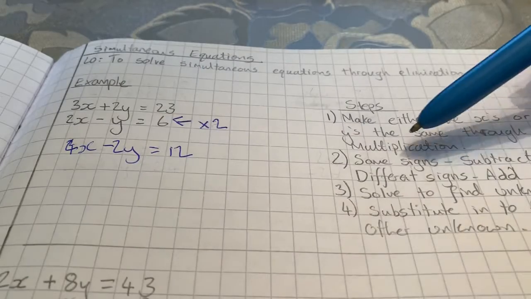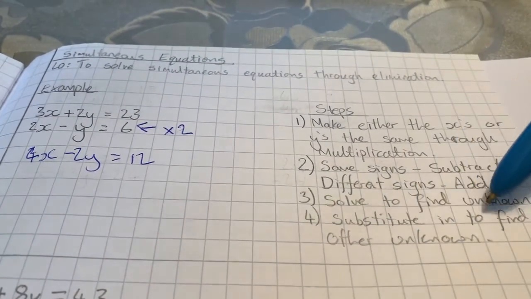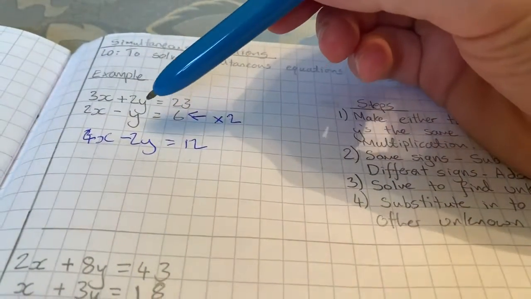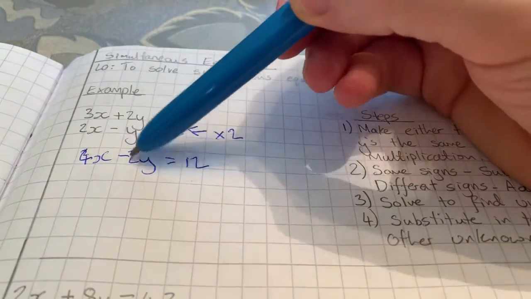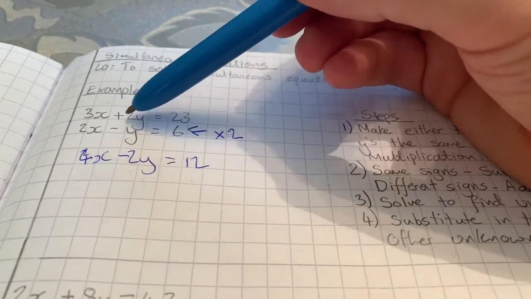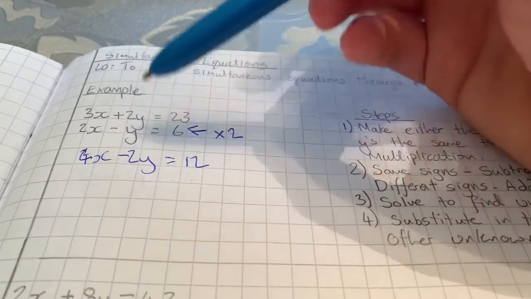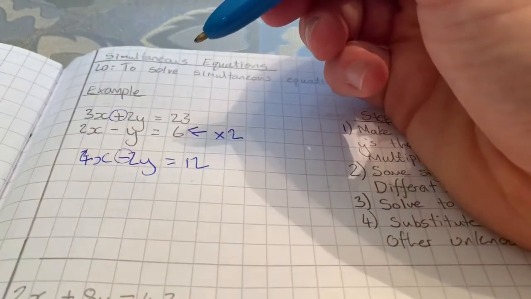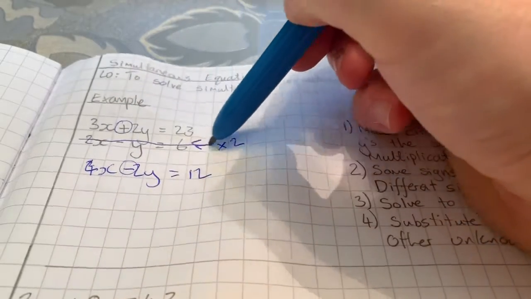Second one, if the signs are the same, you're going to subtract. If the signs are different, you add. And what that means is the signs in front of whatever you've made the same. So the y's, the y's are here, they've got the same number, and you look at the signs there. So that's a positive one, that's a negative one. So positive, negative. And what that means is you add everything. So we don't need this middle one here at the moment.